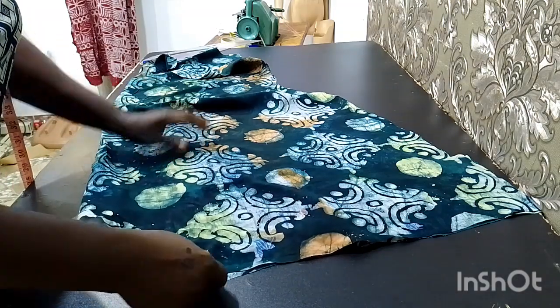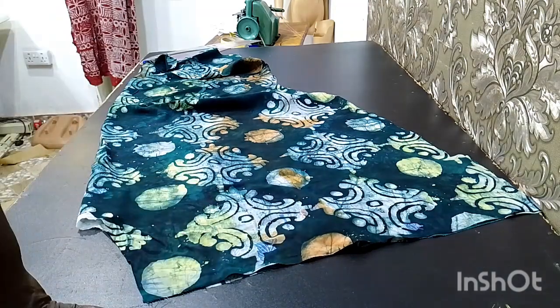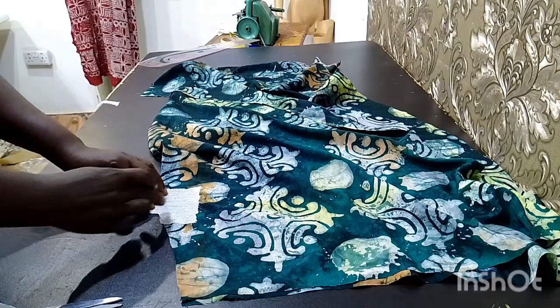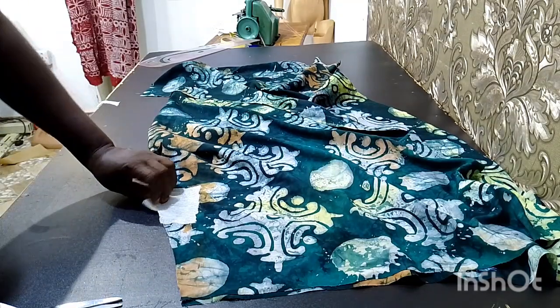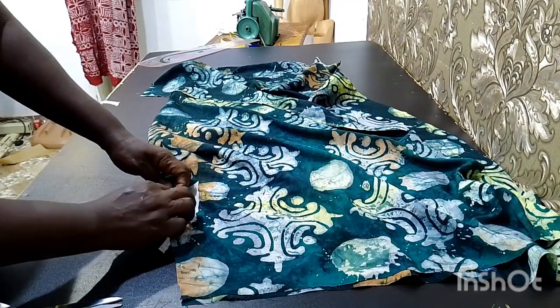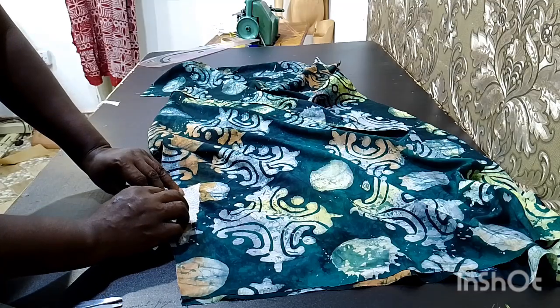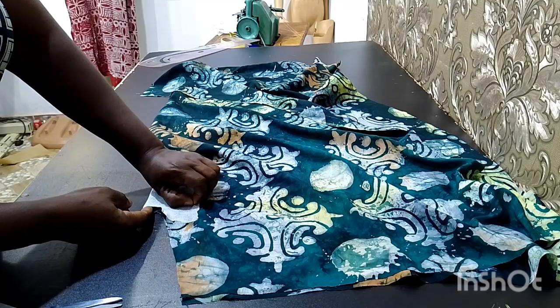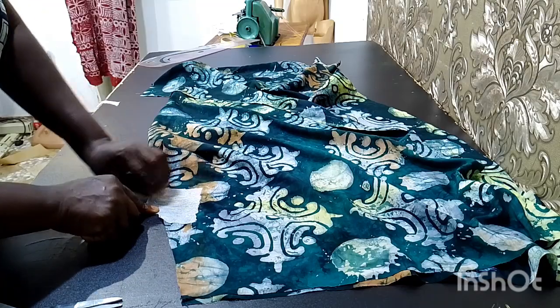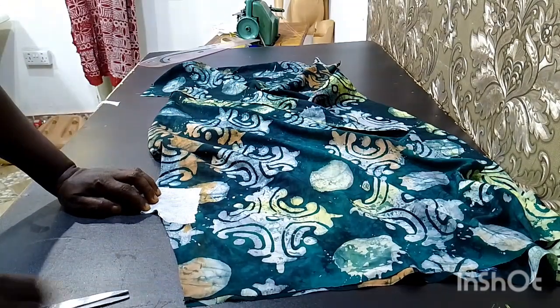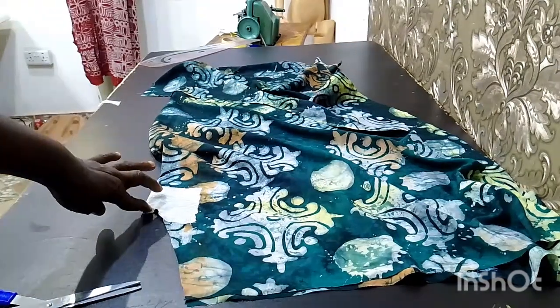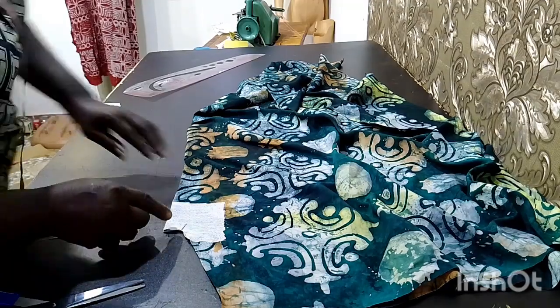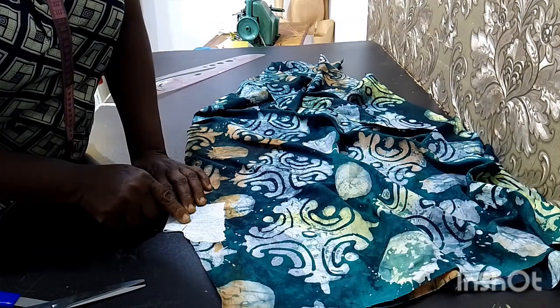Okay, make sure the neckline aligns here, both the front, the other side and this side. Make sure they align, because if you don't allow it to align, it will affect the finishing of this dress. So here it is. So I'm just going to notch this in a slant form. Don't let it be straight, slant it like so.